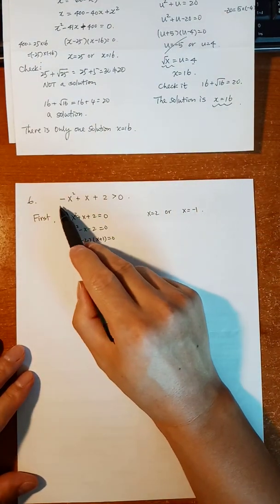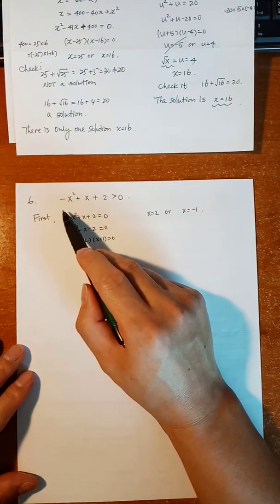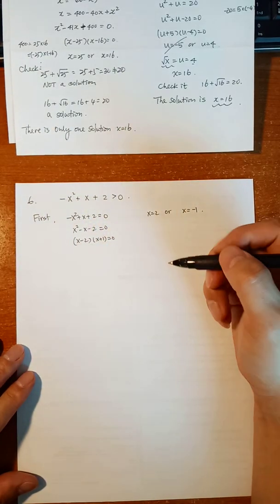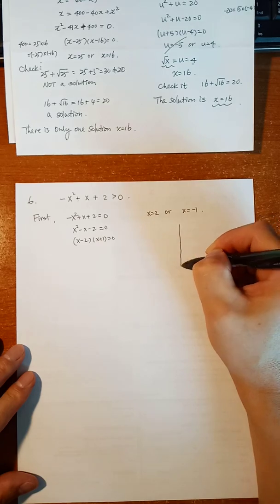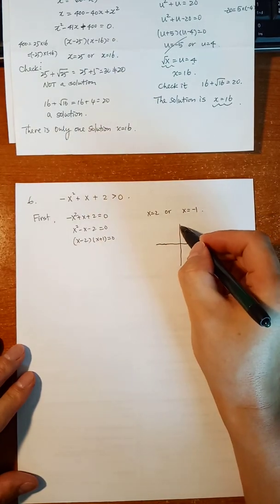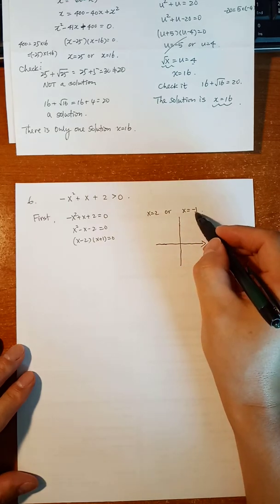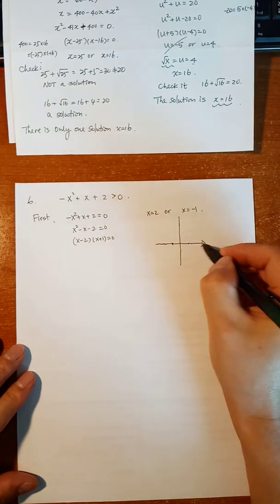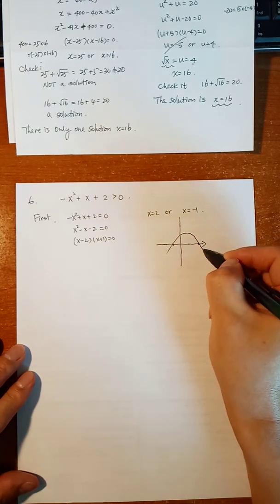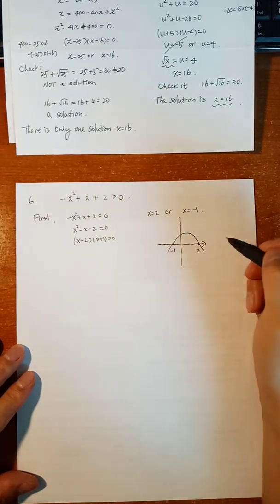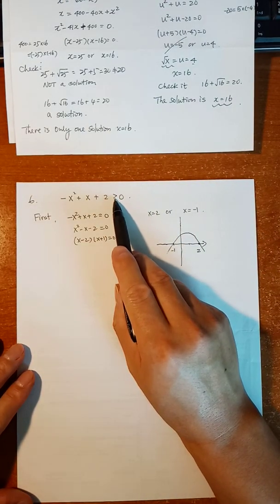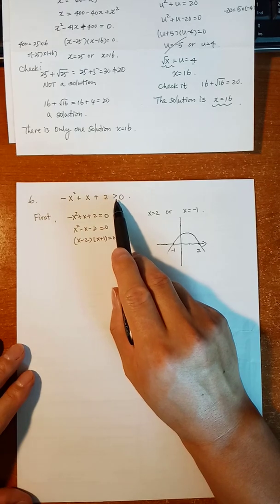And then observe that this quadratic has a negative leading coefficient, so it is opening down. First you draw the coordinate axes and mark negative 1 and positive 2. It's opening down, so it looks like this more or less. And then you check what part you need. We solve the inequality greater than 0.